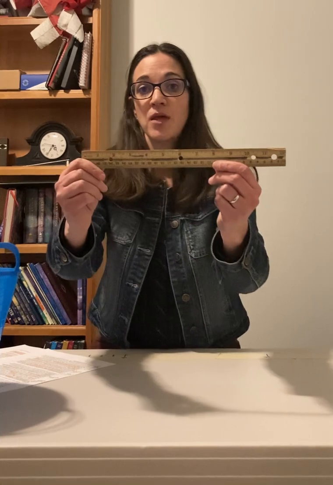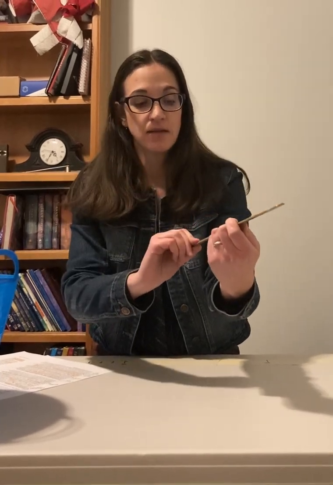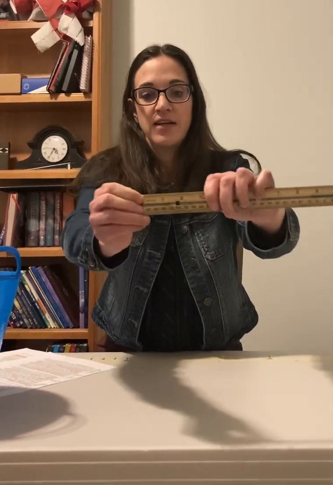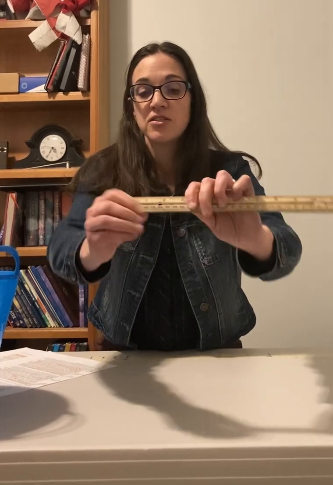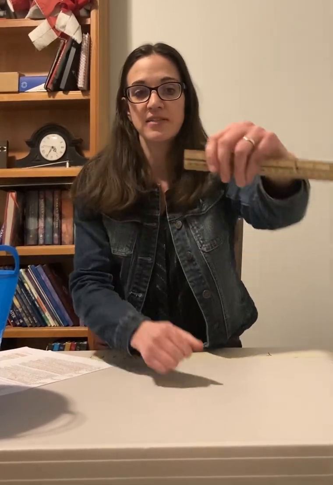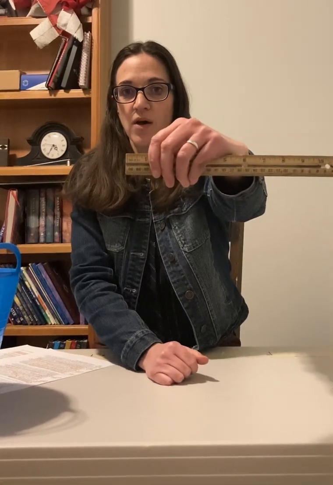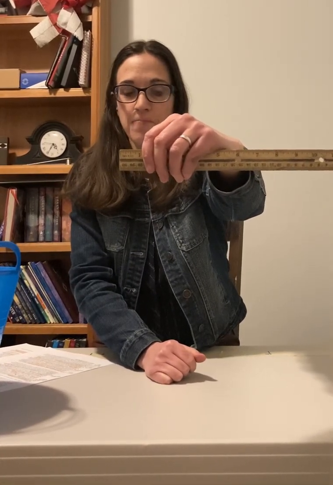Okay, all right. On the other side of your ruler, we have inches. If you look, I've written inches on that side so you know which side is inches. Good. So 1 inch on your ruler is that little square right there. That's the 1 inch mark.